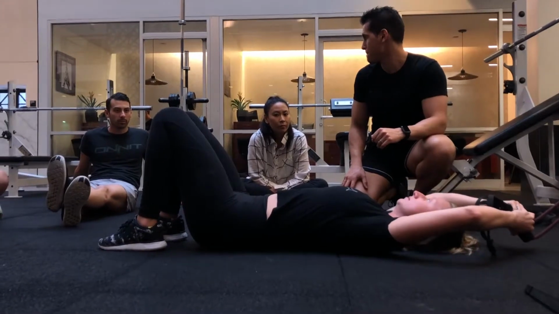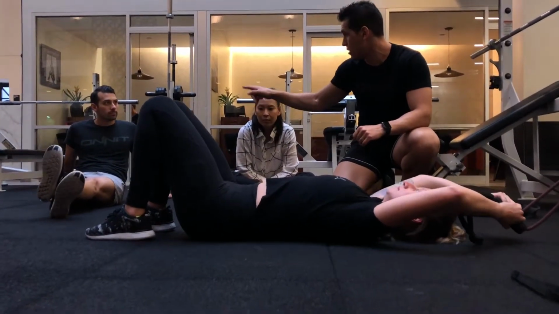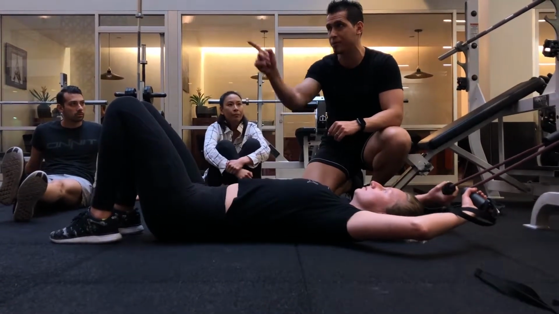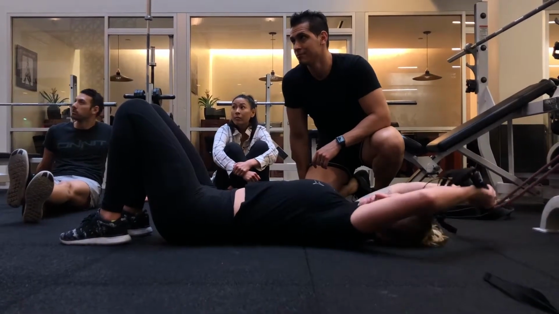Extending those legs out a little bit more. Yeah. So extending those legs out a little bit more, but as I extend out, I have to make sure that I maintain the integrity at the hips, right? Well, there's a step in between if you want to do it.